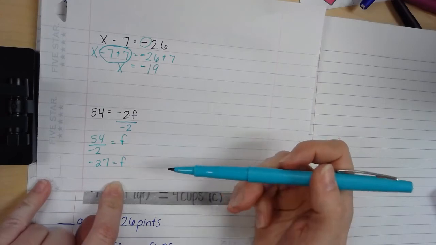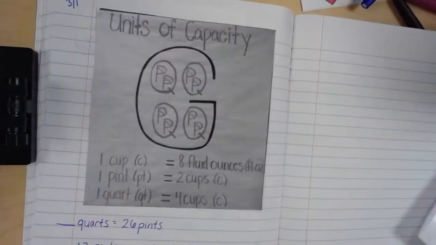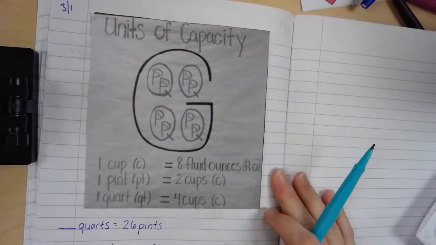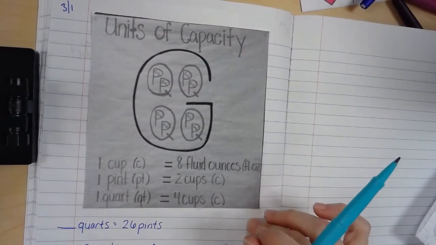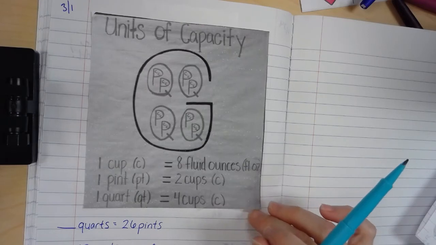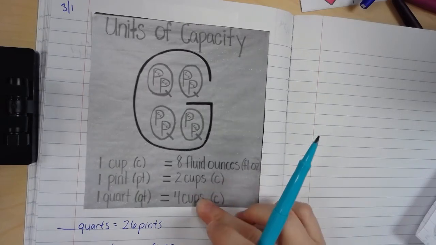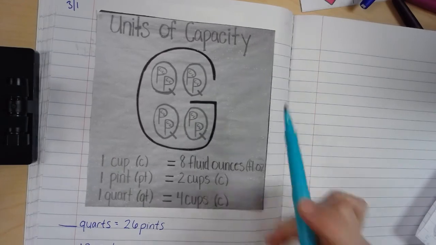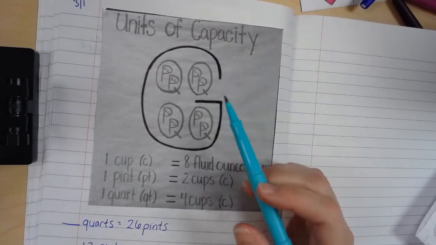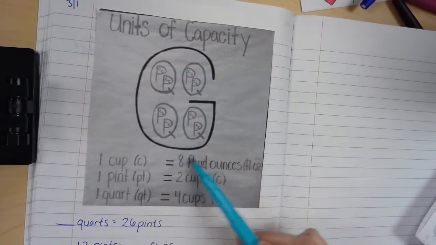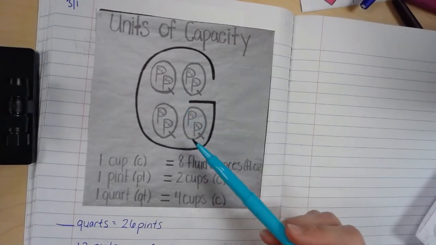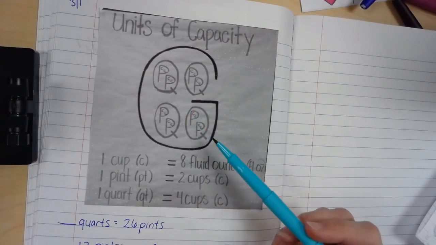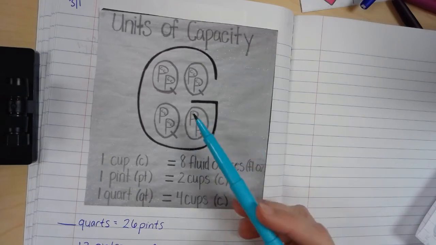On the other side, today we're reviewing units of capacity. So your teacher will give you this handout to stick into your notebook. And this isn't completely new information. You've seen this picture before, and you've done capacity before. Remember, capacity is how much fits in something. And so the G is a gallon, and that's the largest unit of capacity on this sheet. Like a gallon of milk, for example, and inside a gallon you can fit 4 quarts.